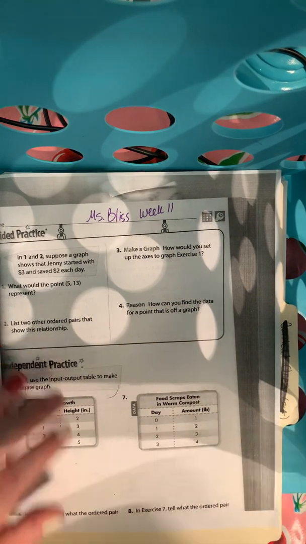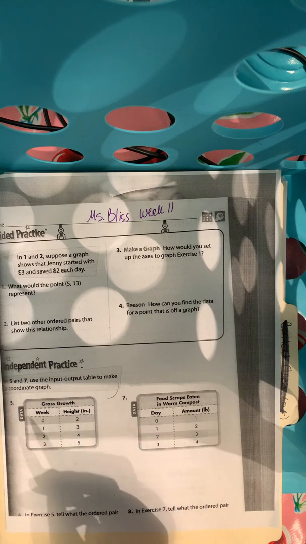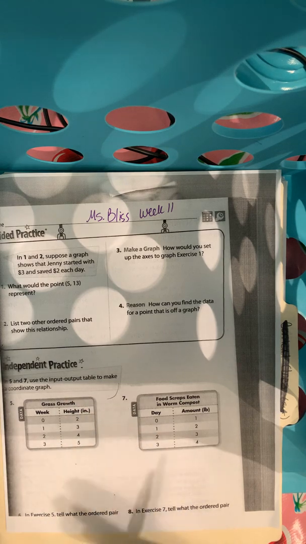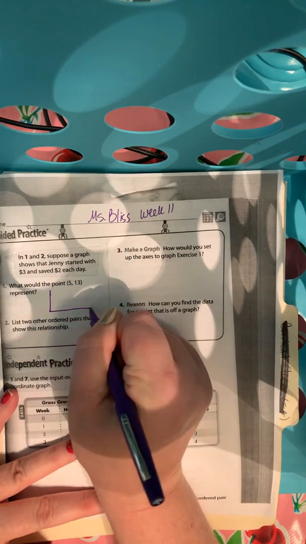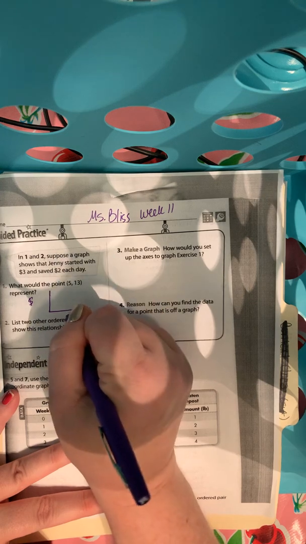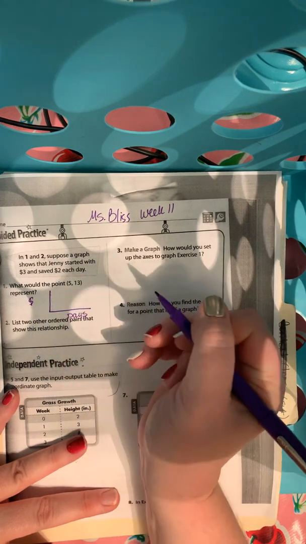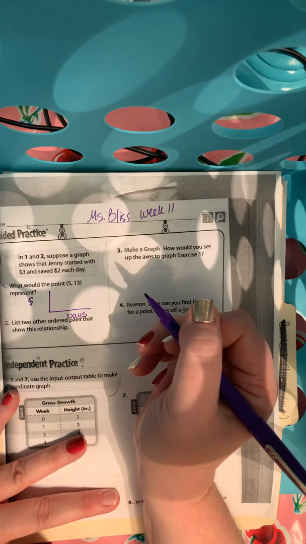Alright, so I got to look at my things here. I'm going to have to do a graph. So I'm going to do my graph, and it's going to be the dollars and the days. So she saved, well, she started with $3.